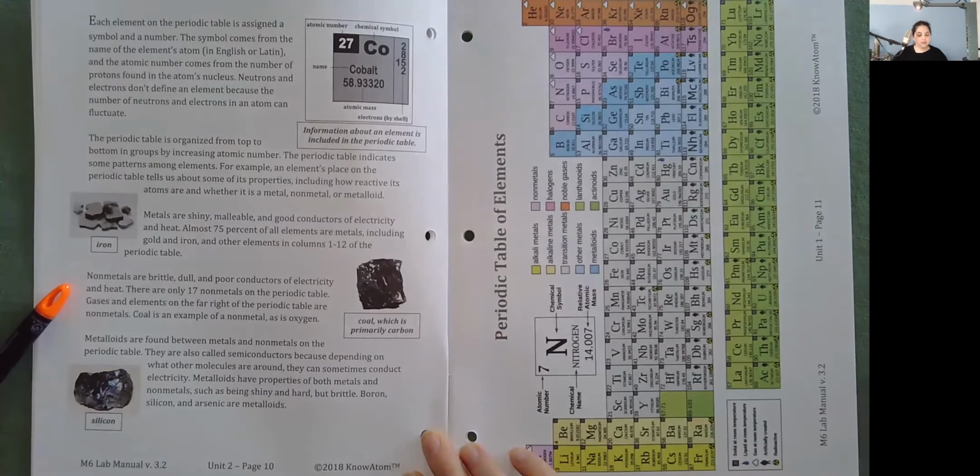There are only 17 nonmetals on the periodic table. Gases and elements on the far right of the periodic table are nonmetals. Coal is an example of a nonmetal, as is oxygen.